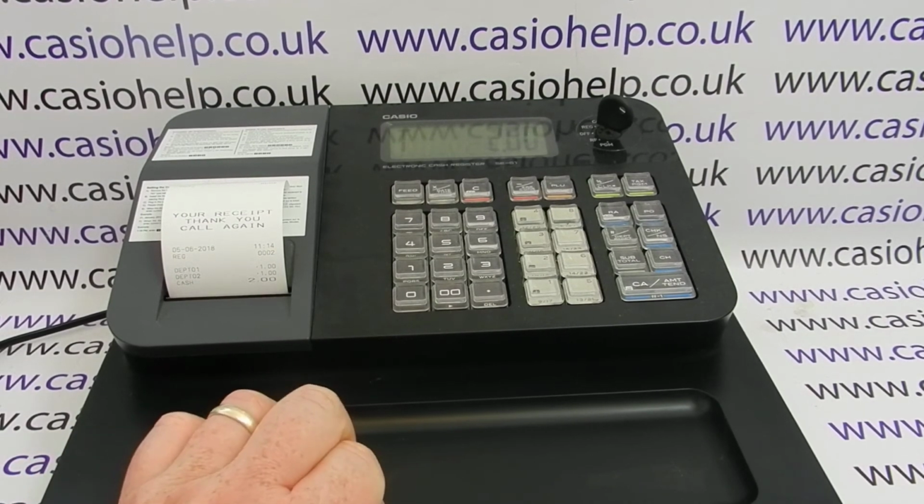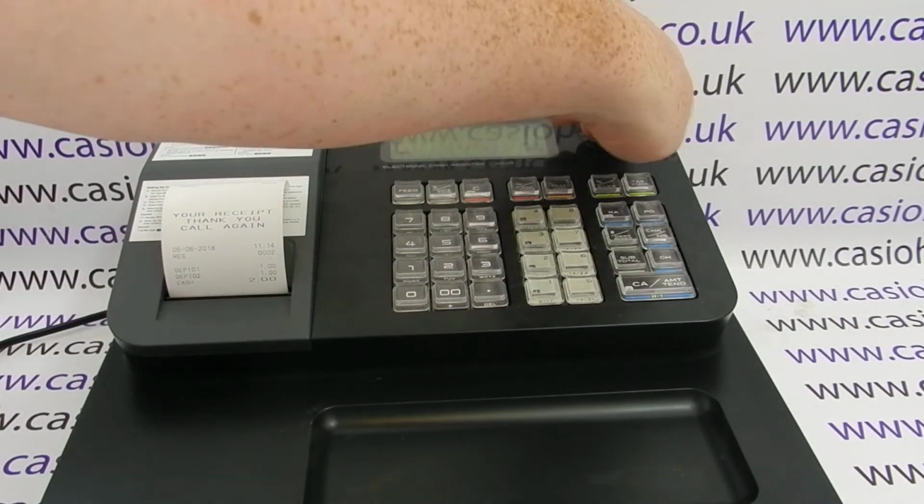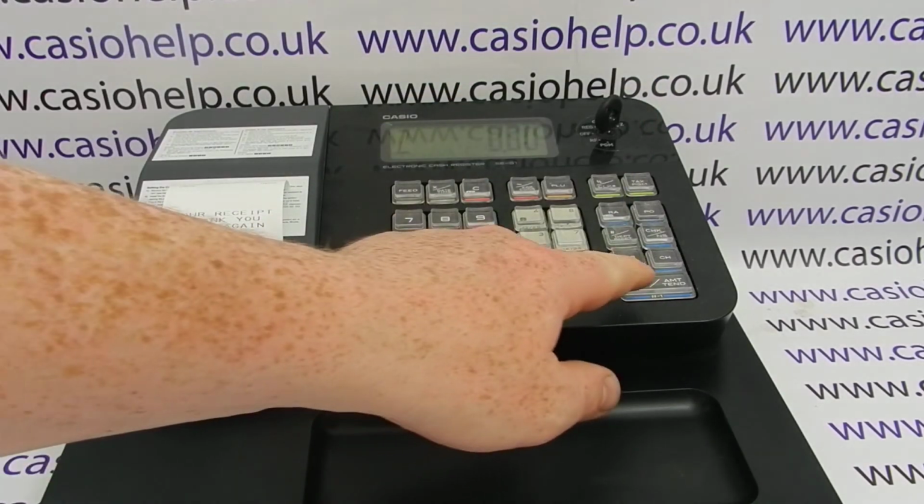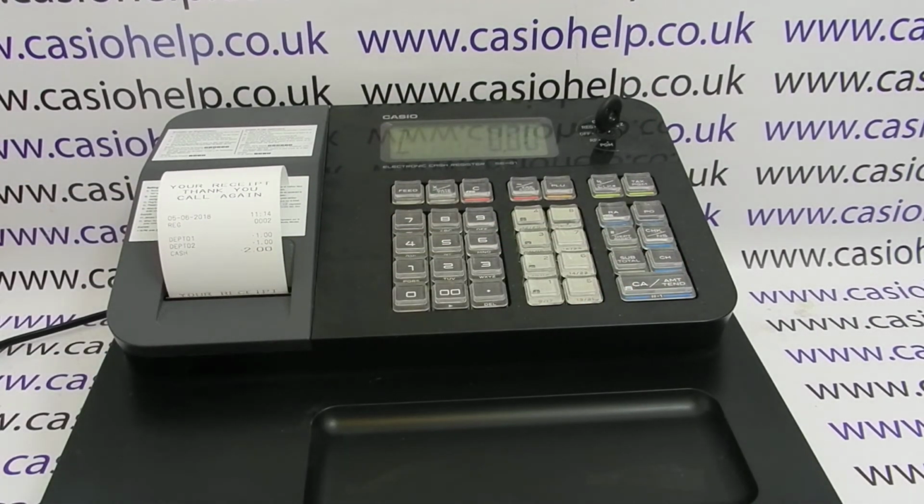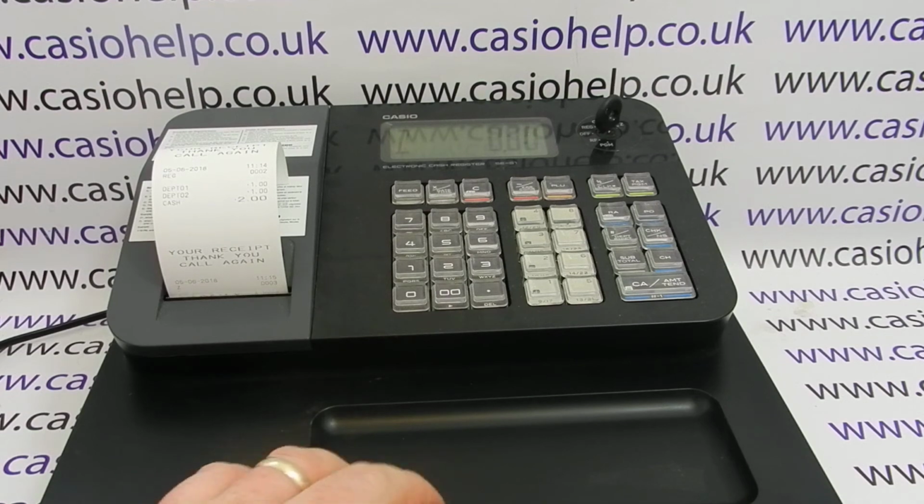and then run your Z report, key round to Z and then cash amount end. We've just popped £2 through the till.